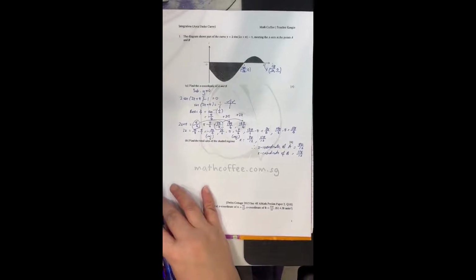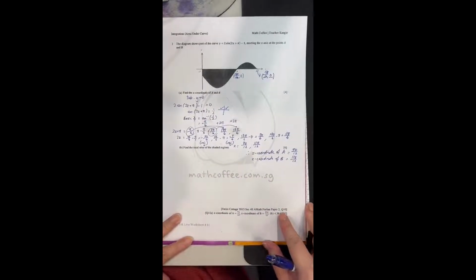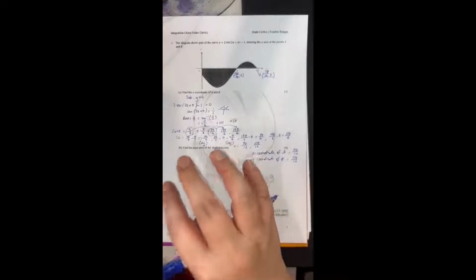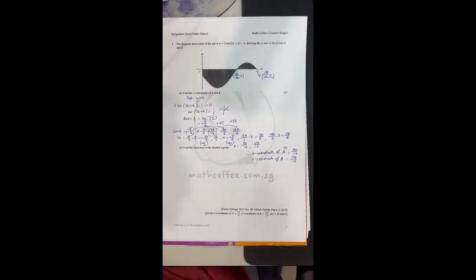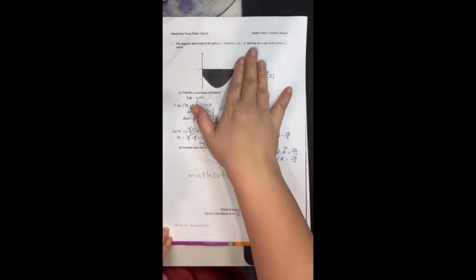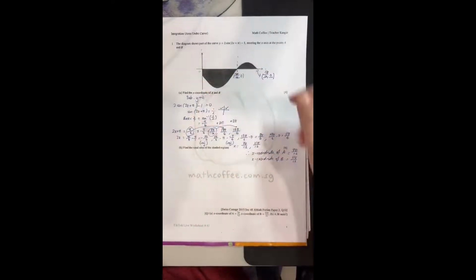Okay, next, they ask to find the total shaded area. So this question, if you notice, when we find area under the graph, it is area under the curve versus the x-axis. But in this case, do you notice that this first shaded area is below the x-axis? Whenever you have such a situation, you've got to split them. It means I need to find the area of this part and this part separately. And when you have below the x-axis, you need to times -1 because you need to make it positive.